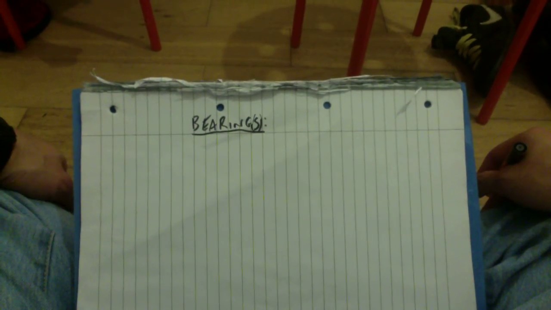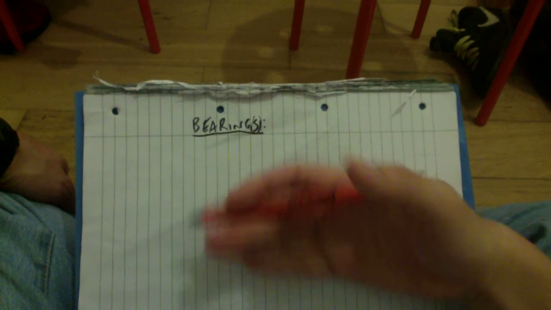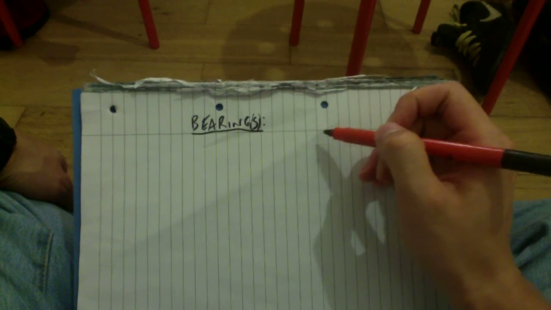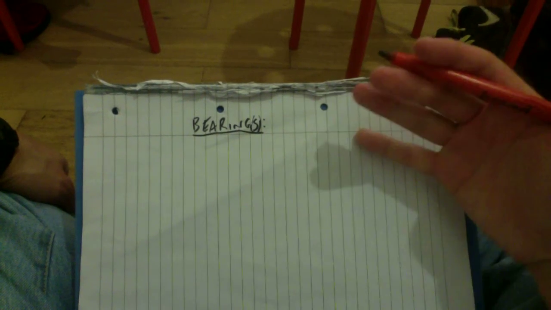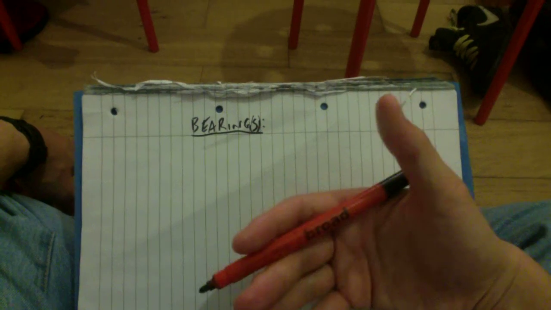Bearing. Well, in very simplistic terms, you use bearings when you're in a certain place and you want to go to another place, and you need to work out the direction you need to go. So a bearing is the degree of the angle you need to travel to get to a certain place.